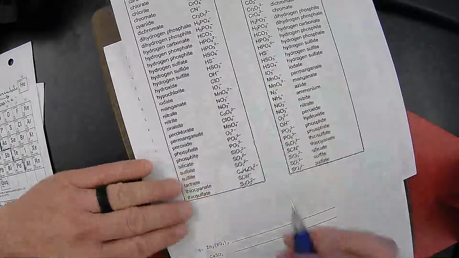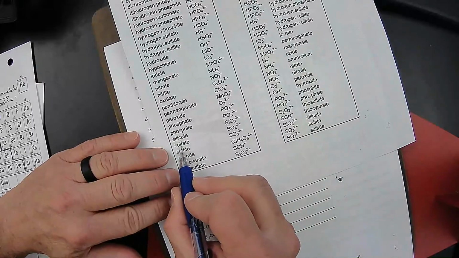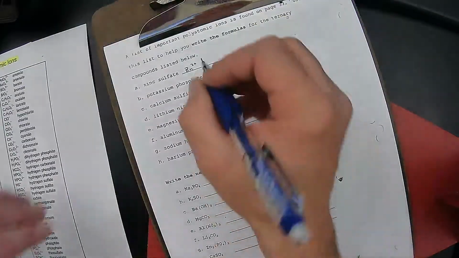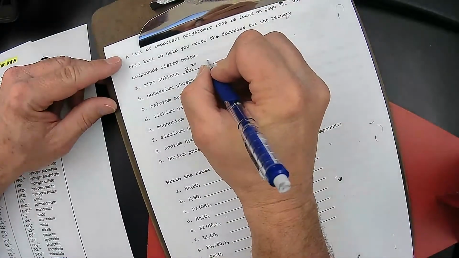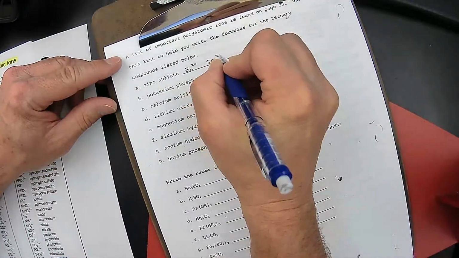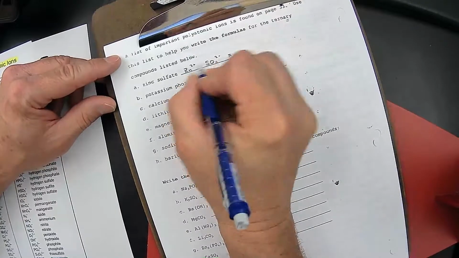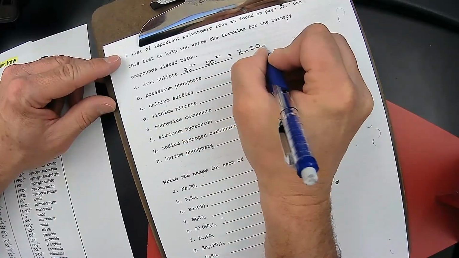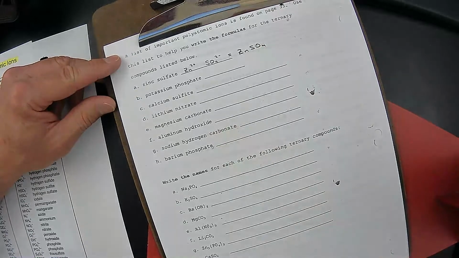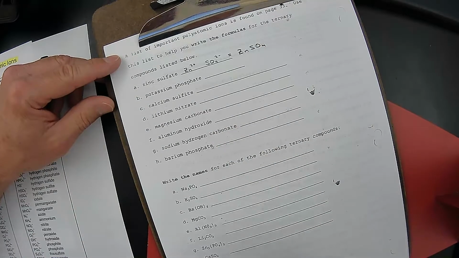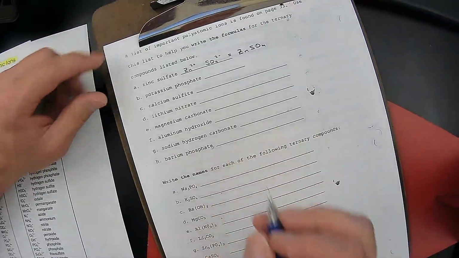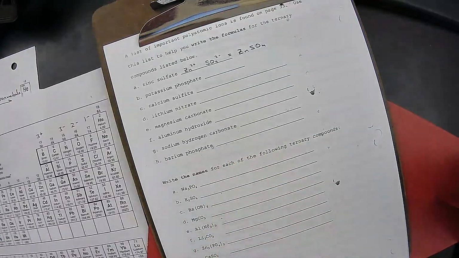So when I see sulfate, that indicates I've got to go to my polyatomic ion chart, and I look it up, and it's an SO4 with a 2 minus charge. A 2 plus with a 2 minus, so those simply come together: ZnSO4.